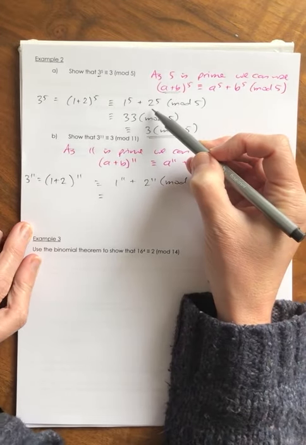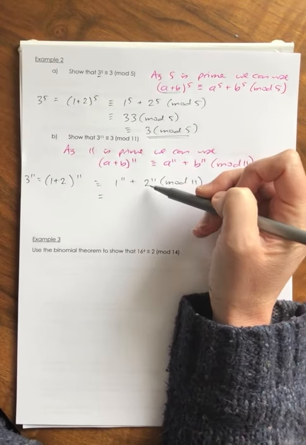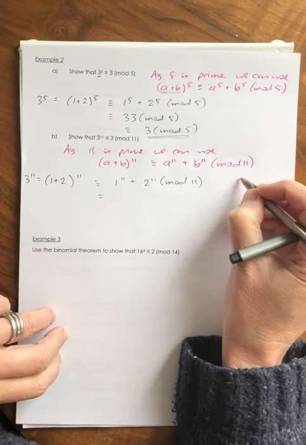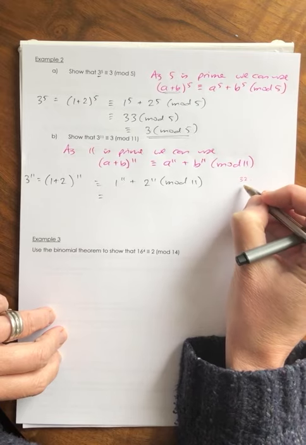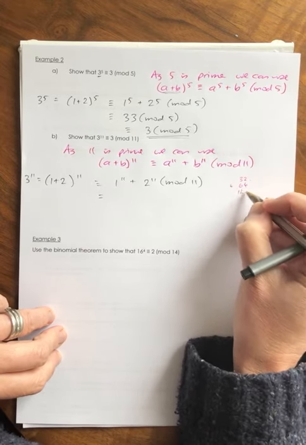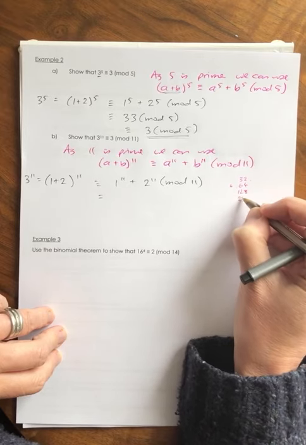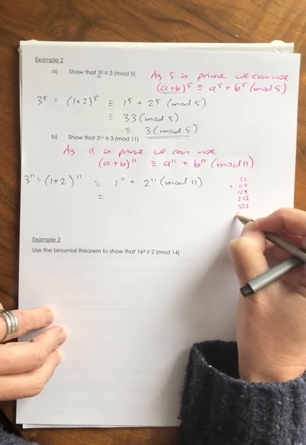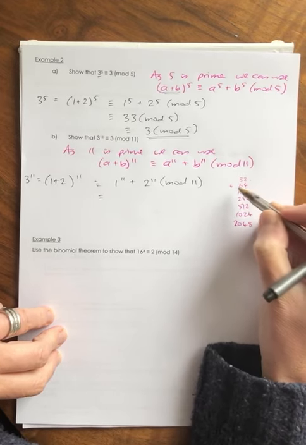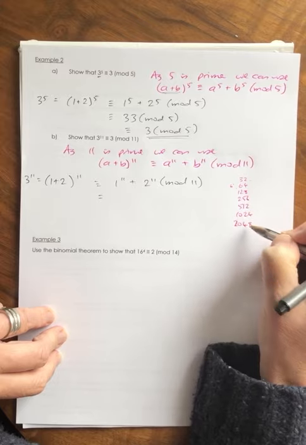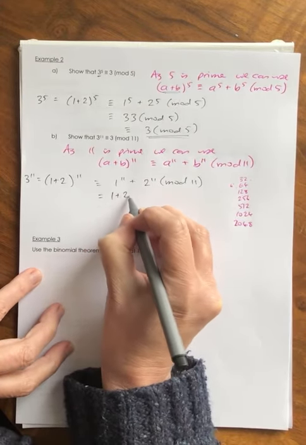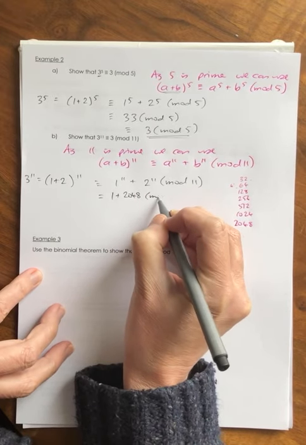Now, this is a bit more of a pain, isn't it? Because before, I just knew 2 to the power of 5 was 32. So 2 to the power of 5 is 32, then 64 is 6, 128 is 7, and we keep doubling: 256, 512, 1024, 2048, which is 2 to the power of 11. Okay, so I've got 1 plus 2048 mod 11.